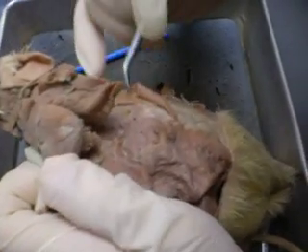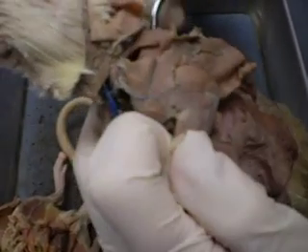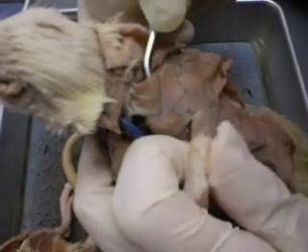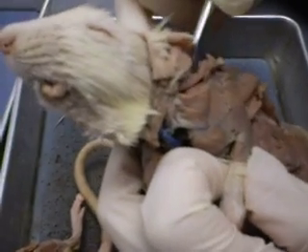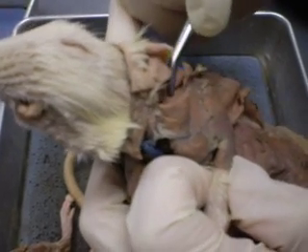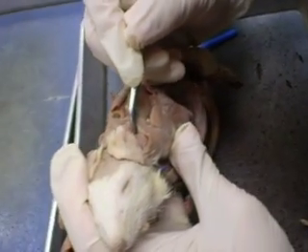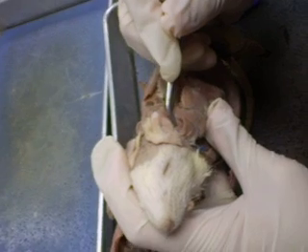And then cervical trapezius is the triangular patch right here. So this is your cervical trapezius. And then this part right here would be your supraspinatus.